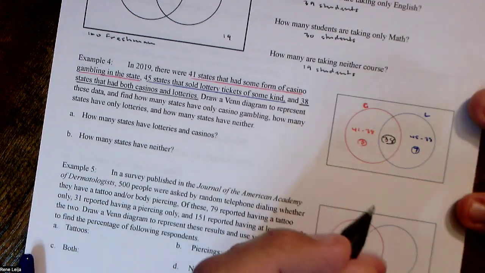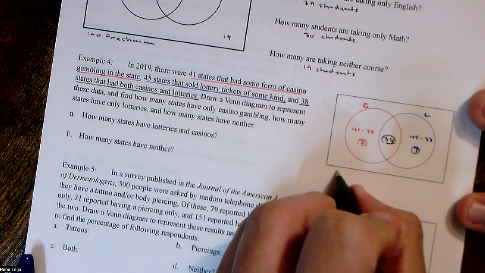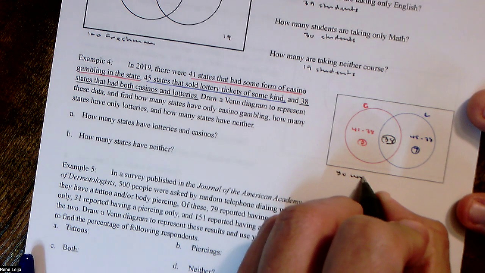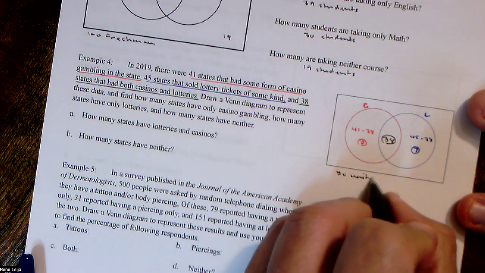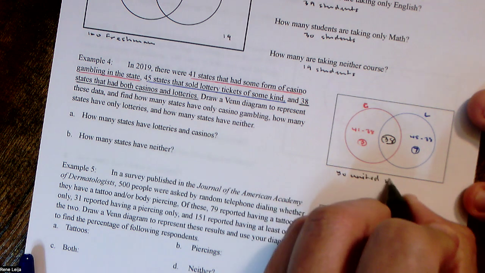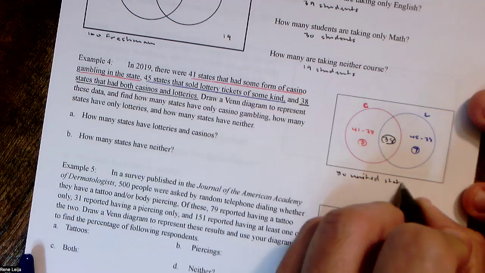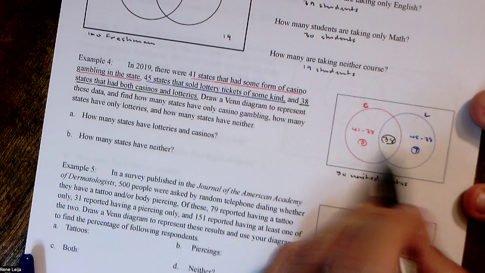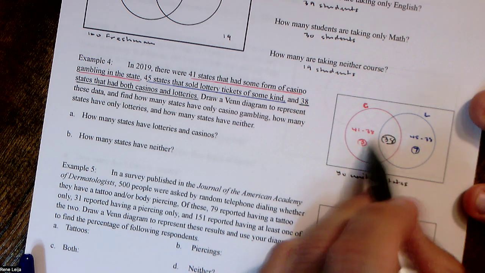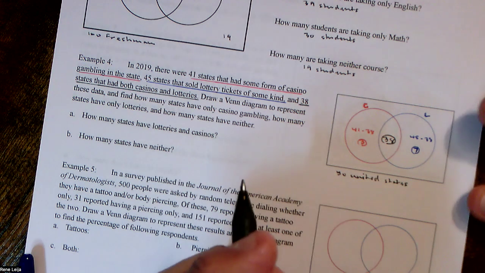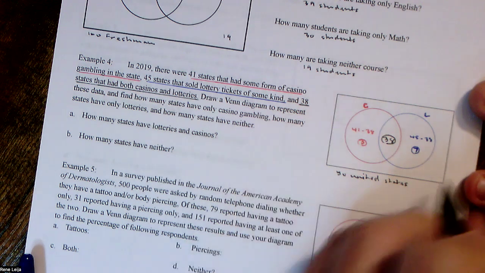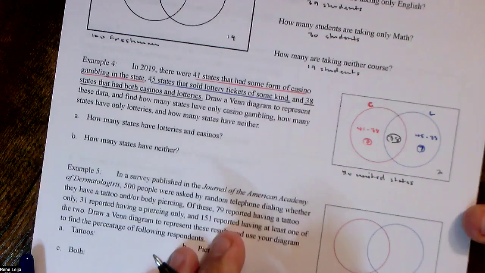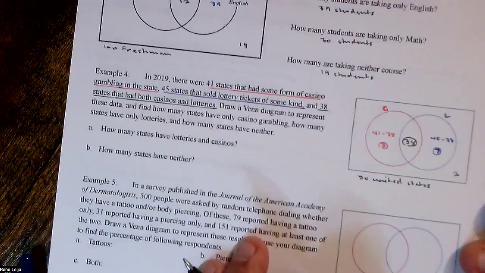And that's going to be 50. So that's going to be our universal number, 50. So if 48 are represented here, and 50 would be our universal number, then that means we have 2 states that do not have any form of gambling.